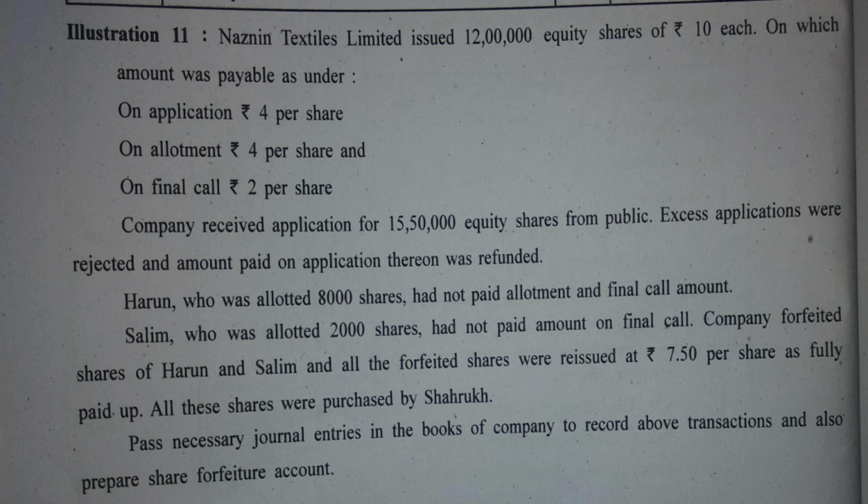So all I can conclude is that final call money is not received on 10,000 shares, 8,000 of Harun and 2,000 of Salim. So on final call, 2 rupees are not received on 10,000 shares overall.